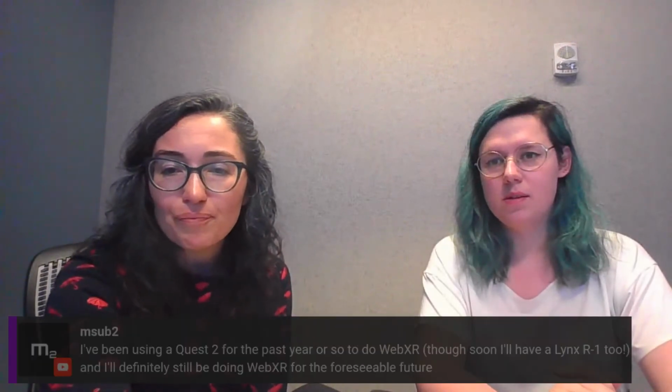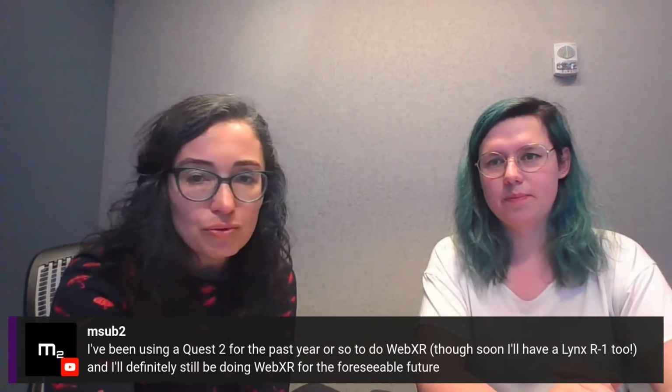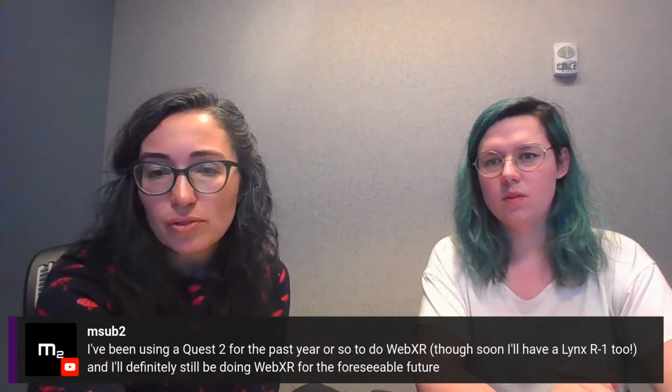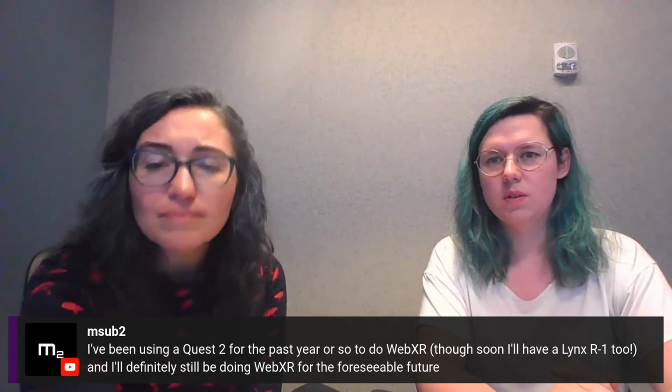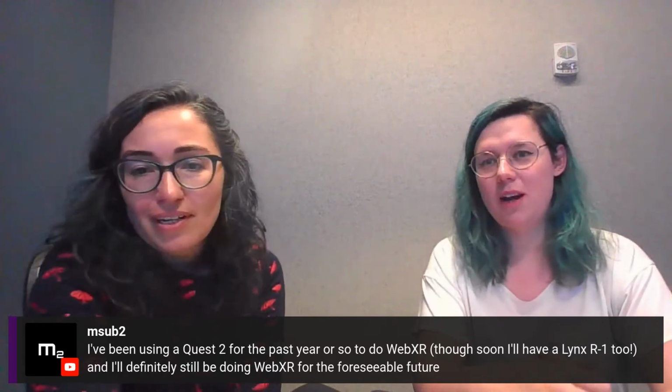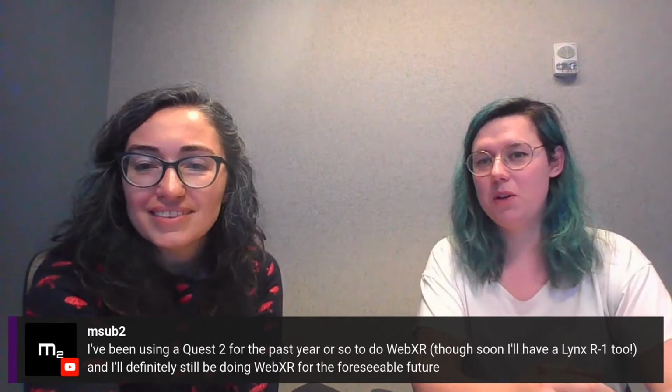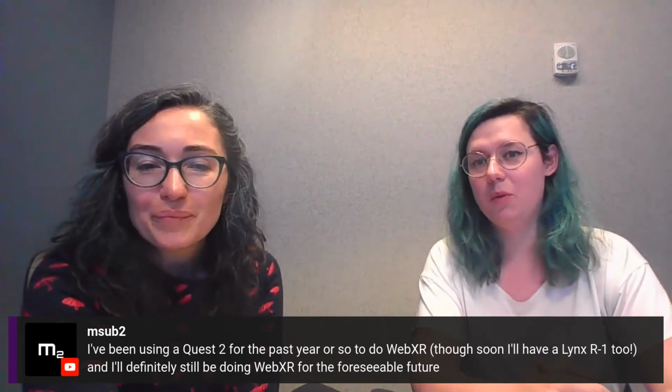And in response to my question, I've been using Quest 2 for the past year or so to do WebXR, though soon I'll have a Lynx R1 too. Yeah, there's a new headset that's coming out soon. I think it's going to be using Wolvic as its browser.